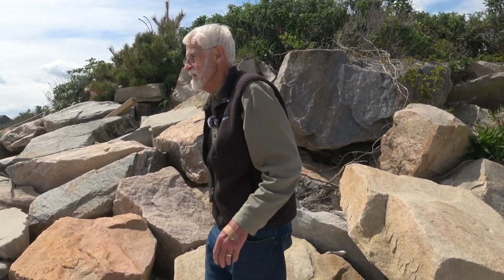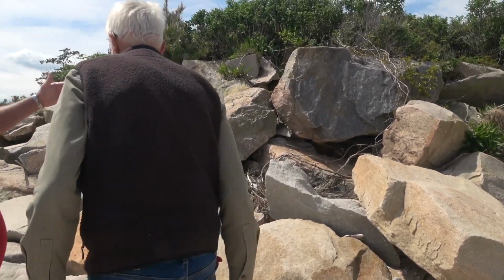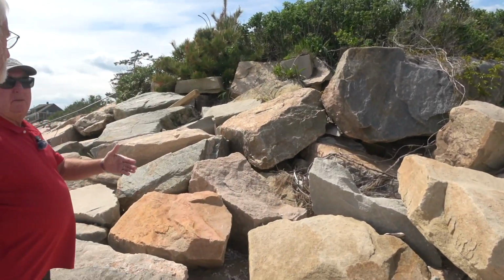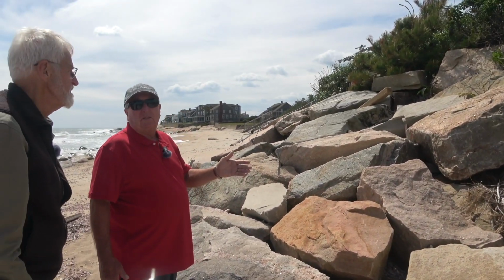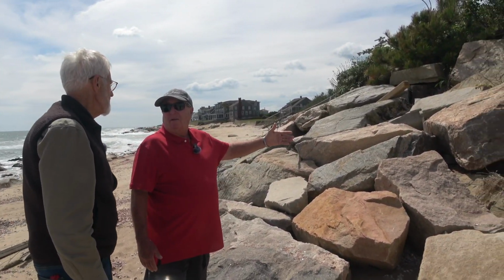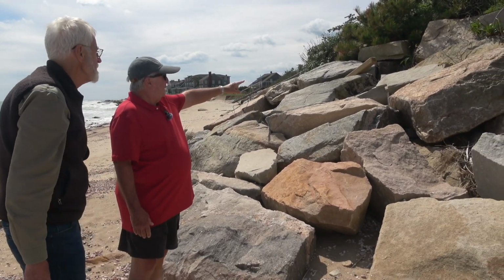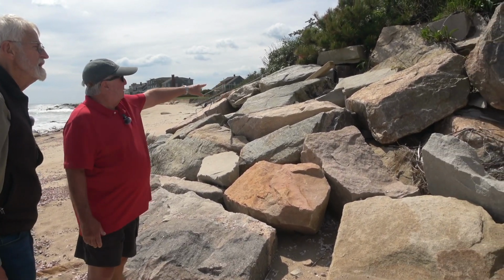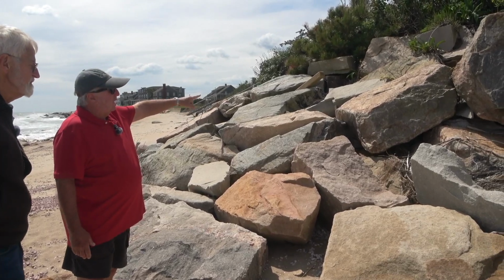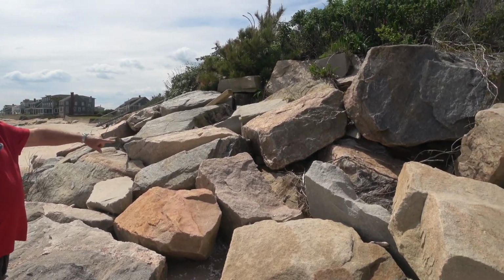Peter, I've seen the stone walls on Surfside collapse, and they were able to rebuild it just because it was there, not because it was a good thing to do. Well, that's what's going to happen here. It's washing out behind the rocks, and those rocks are eventually going to get undermined. Absolutely.